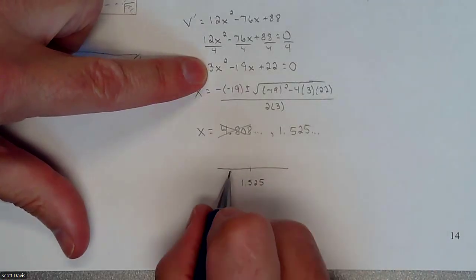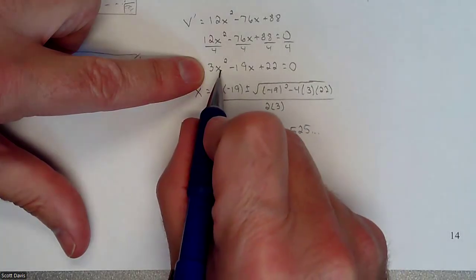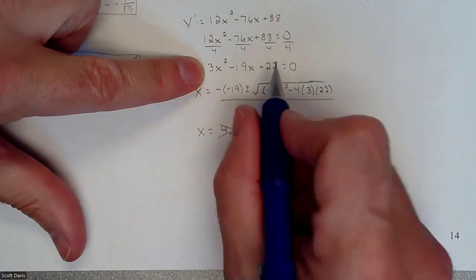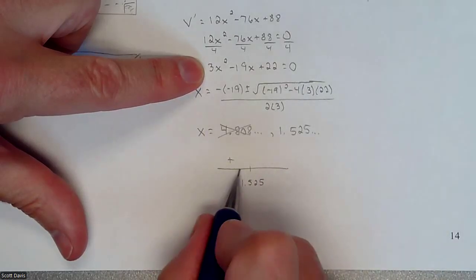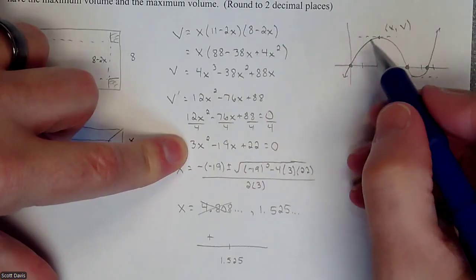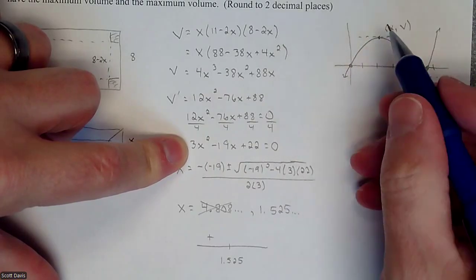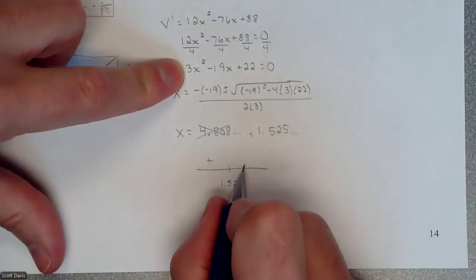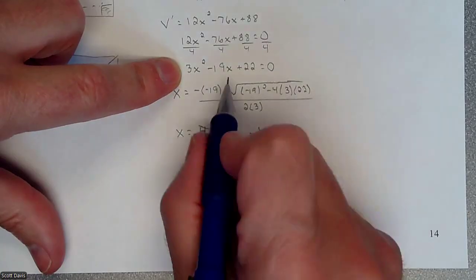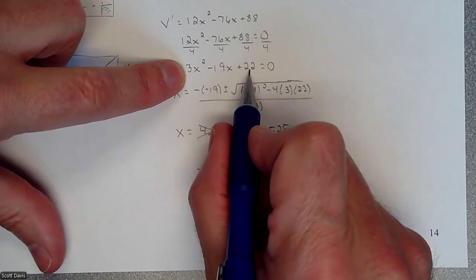We'll do it now. If I plug in a value to the left, we'll plug in a 0. If I plugged 0 into all of these, I would get 22. So I'd get a positive. That whole section would be positive slopes, which agrees with anything less than that 1.5 something being positive slopes. And then over here, we should get negative slopes. So if I plugged in a 2, I would have 4, 12, 22.